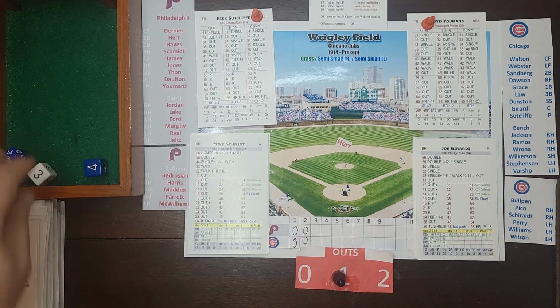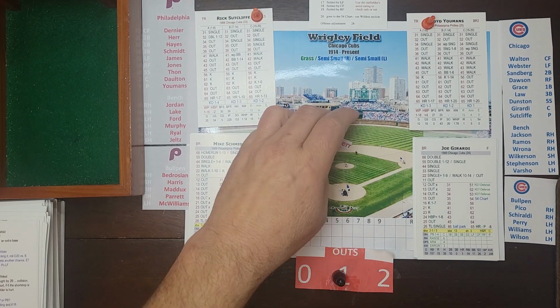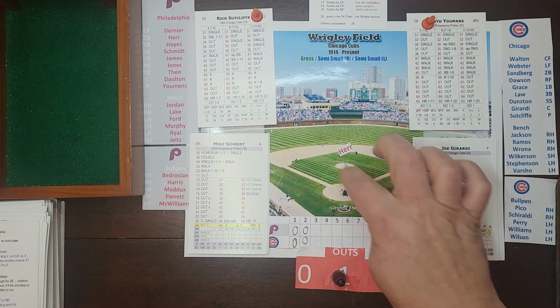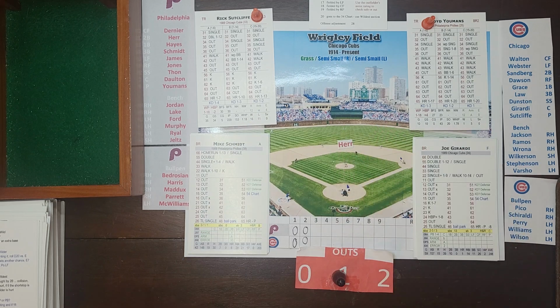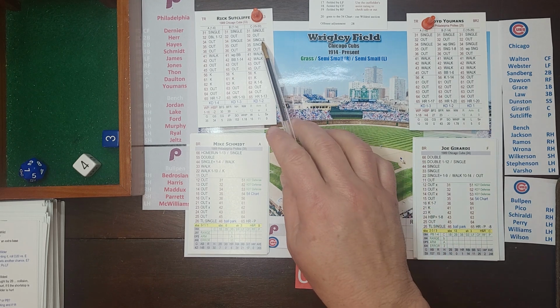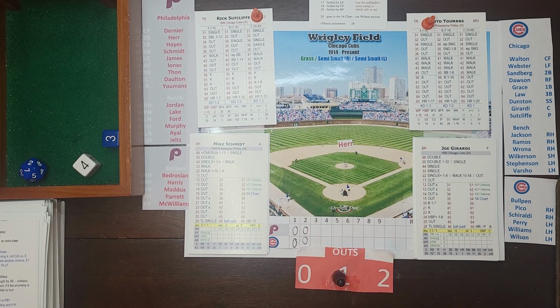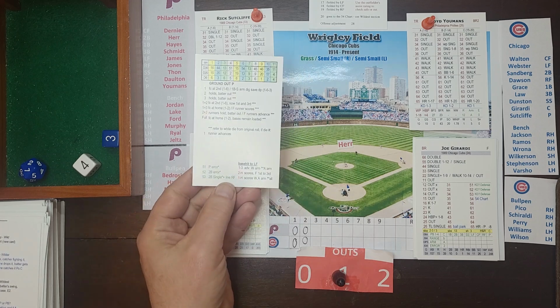And now Michael Jack Schmidt is up. First base is open, but I don't know if you want to start walking guys down 2-0. So I think they're going to go ahead and pitch to him. Although home runs on the C grade for Sutcliffe is a 1-13. So you got to avoid that 65, which he did, 34. But he didn't avoid the single. That's a 34. That's a single. So let's check out where the single goes.